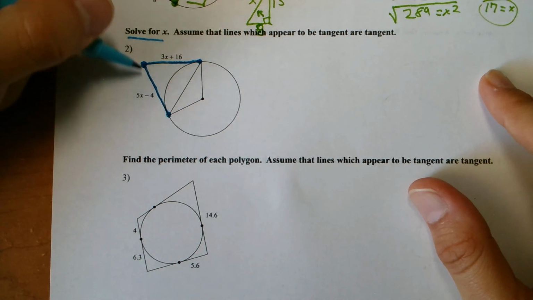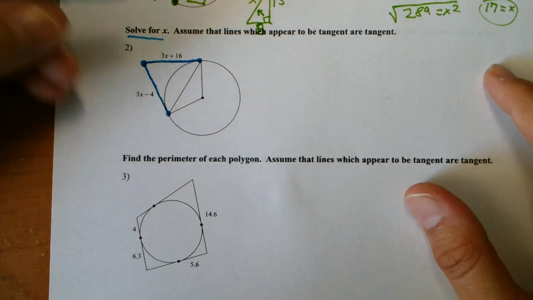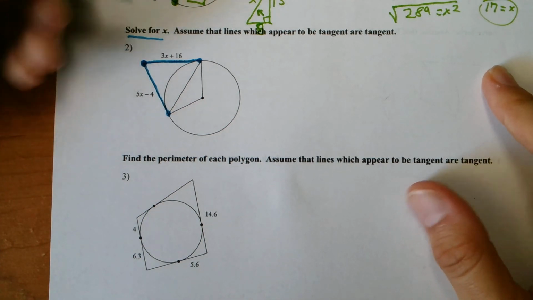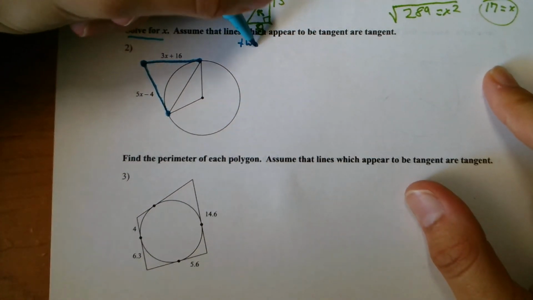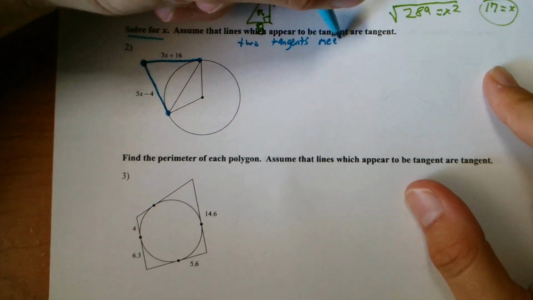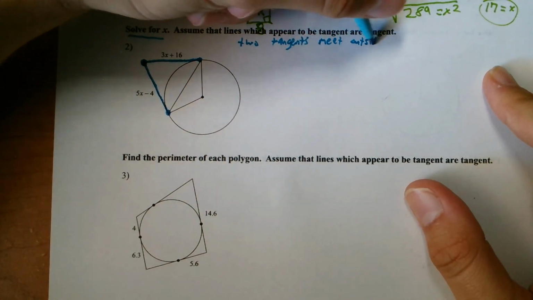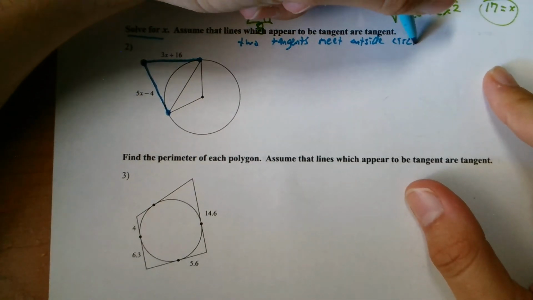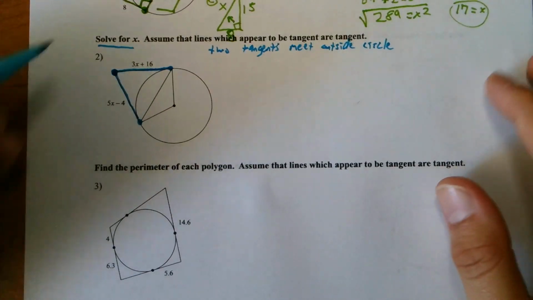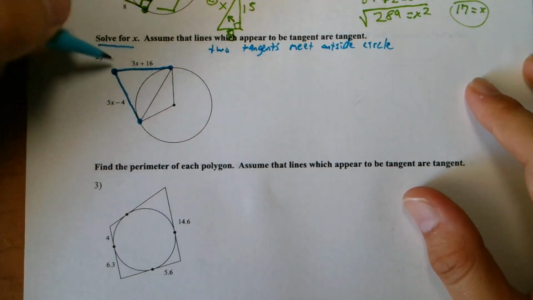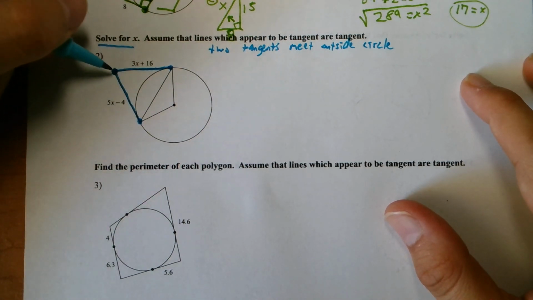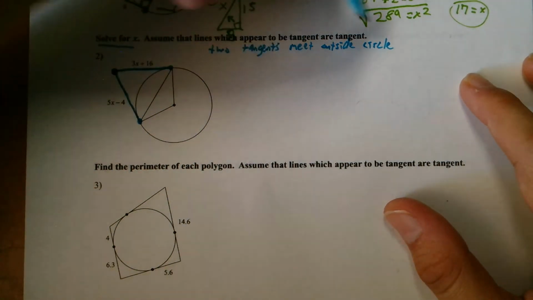Now, what do I notice that's interesting about these two tangents? Well, it looks like they meet at the same point on the outside of the circle. So two tangents meet outside the circle. Cool. Now, what we learned when that happens is that because they are both tangents and because they meet at the same external point, their lengths are equal.